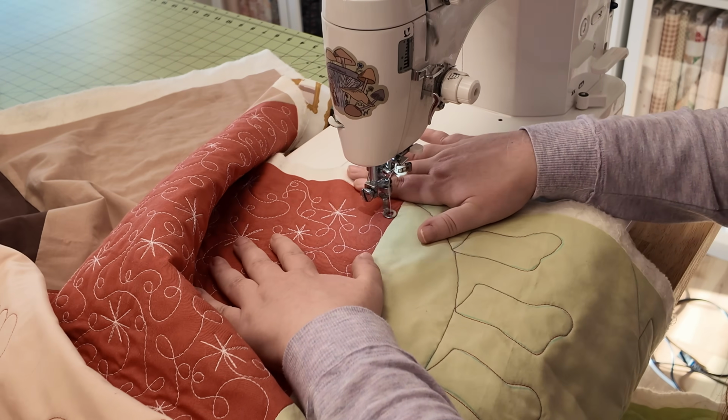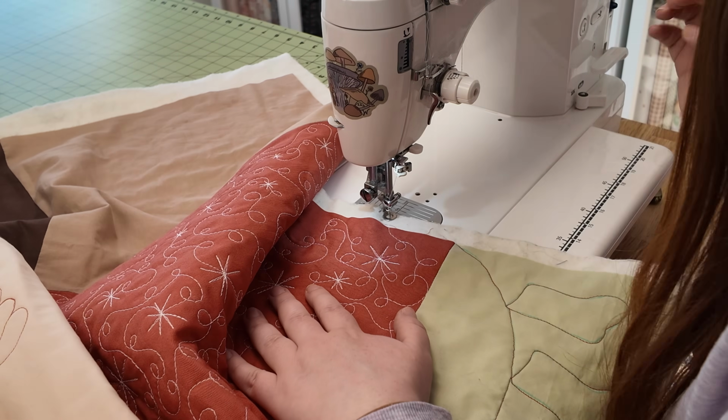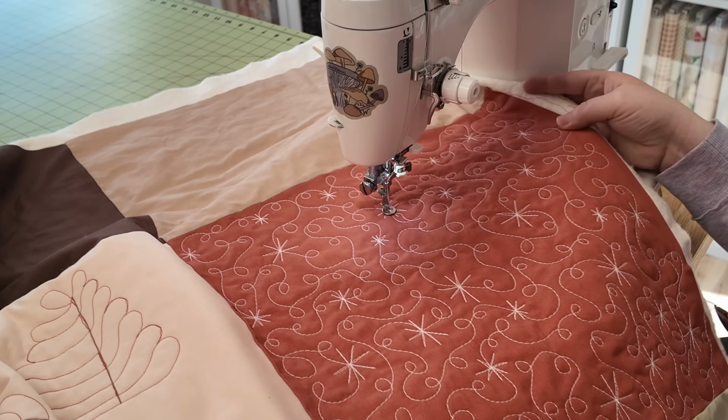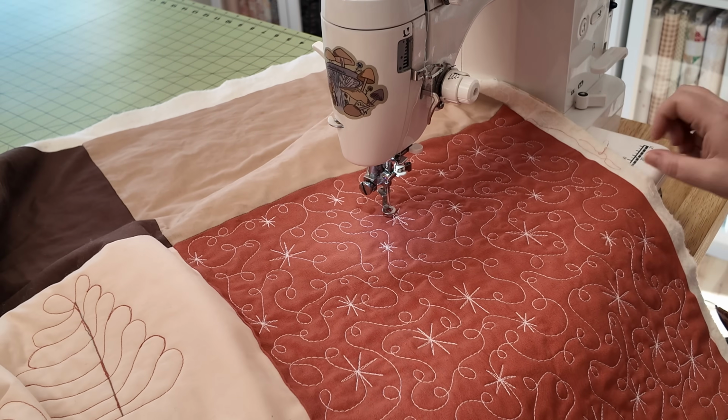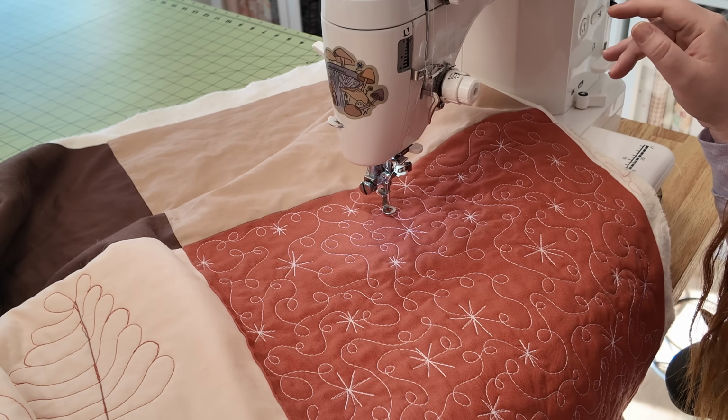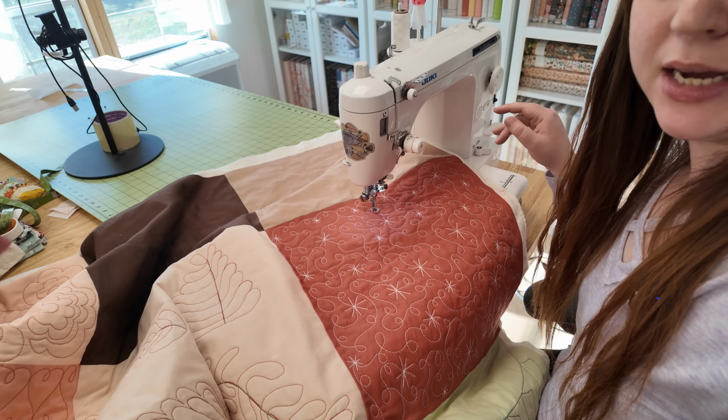All right, it's done. Wow, I love this on this color. This looks really pretty. Let's move you back a little bit and check this out, shall we?